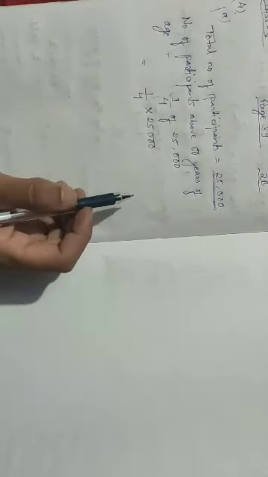Of means simply multiplication. So 1/4 of 25,000. You can divide 25,000 by 4. So 25,000 divided by 4, how much will you get?